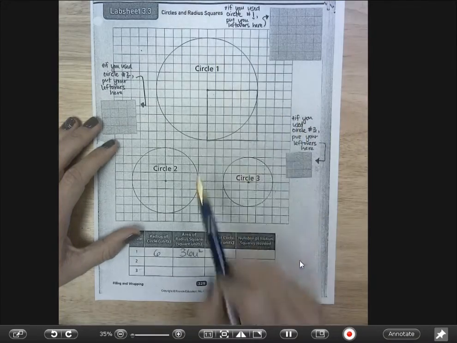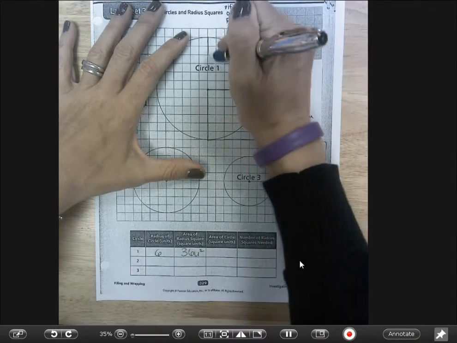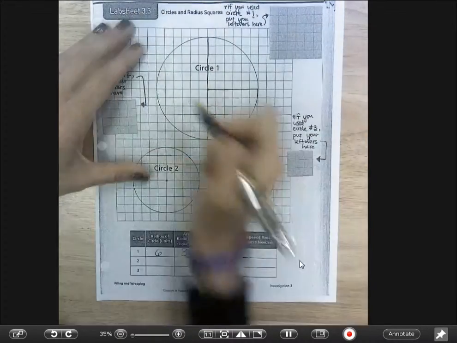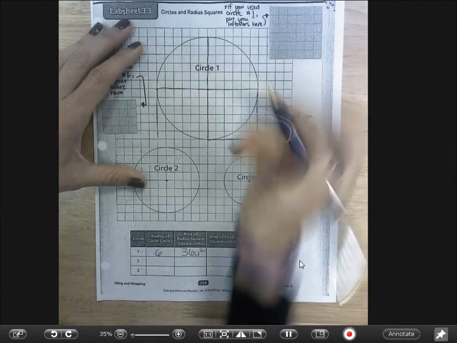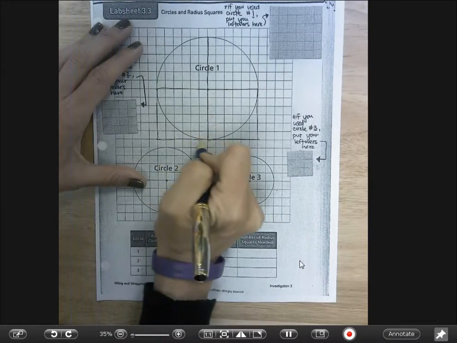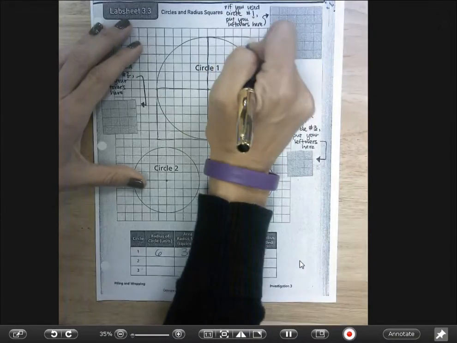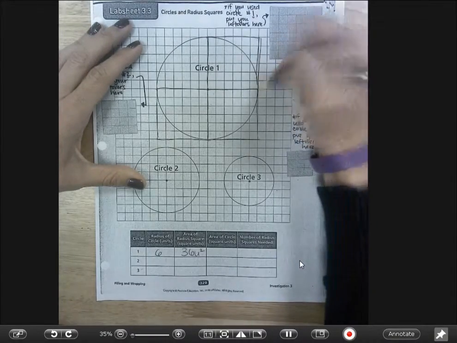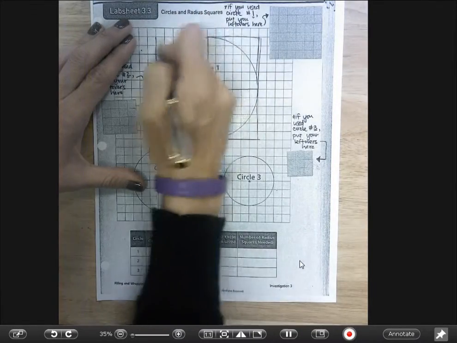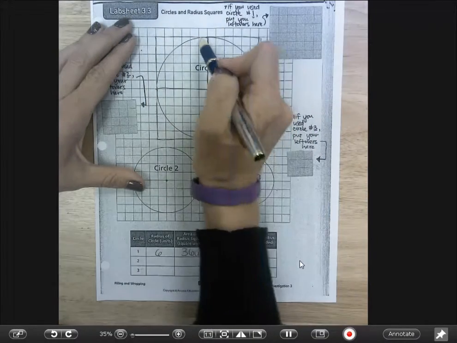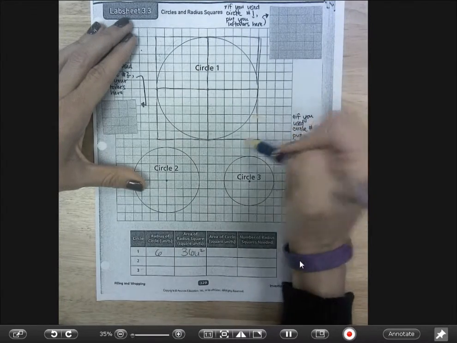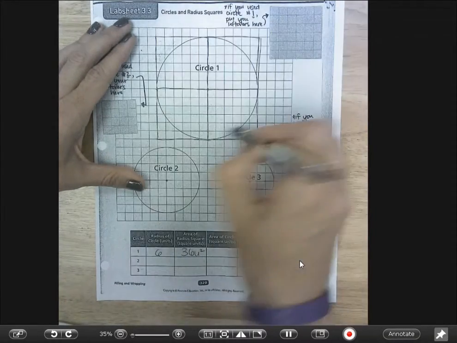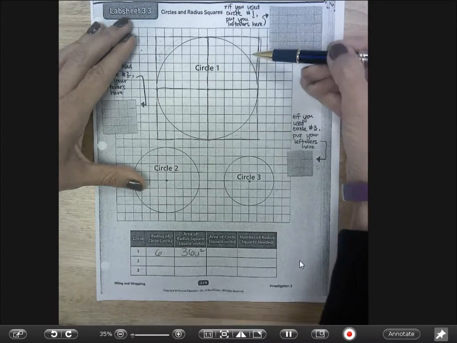If I draw this first one, hopefully you can see how it would very easily be divided up into 4 radius squares. Now, if you notice, a radius square is a little bit bigger than the circle because of this outside overlap. So if I found the area of all 4 radius squares, it would be a little bit bigger than what I need.